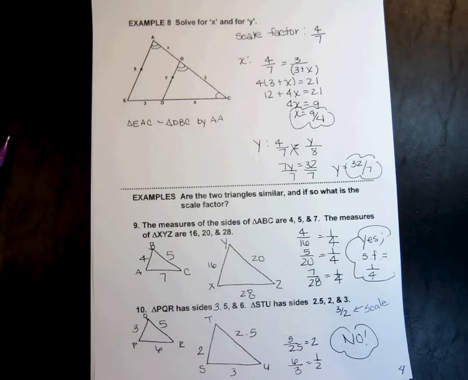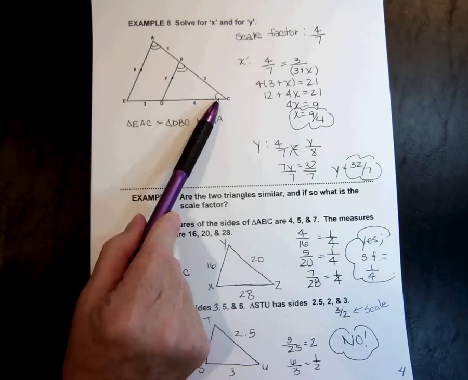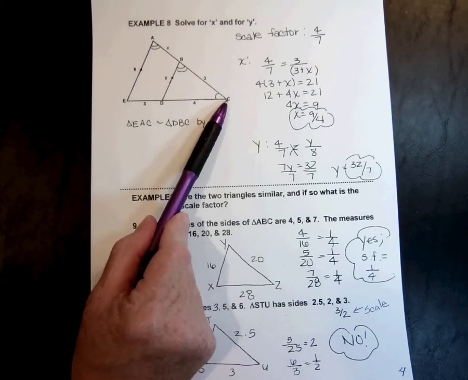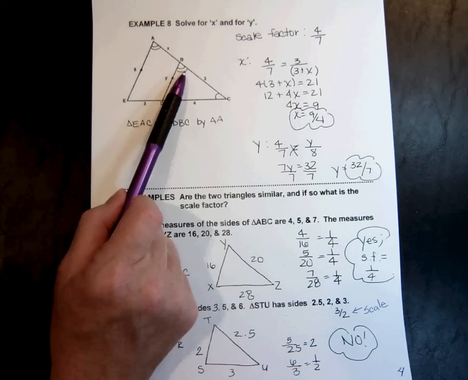Okay, last two examples. First, you want to find the scale. If you're looking at the similarity, notice that it's a triangle inside of a larger triangle. The smaller triangle and the larger triangle share the common angle C as congruent, and it's shown that these two are congruent.